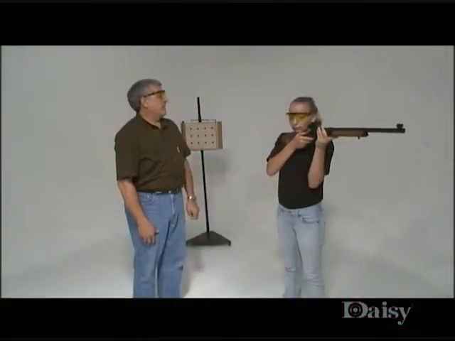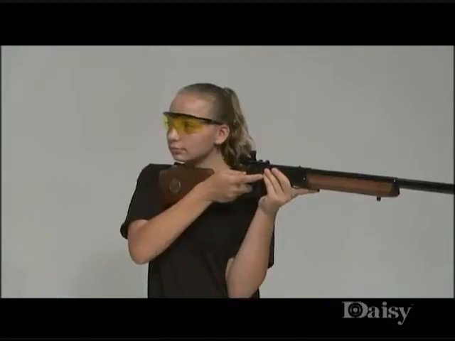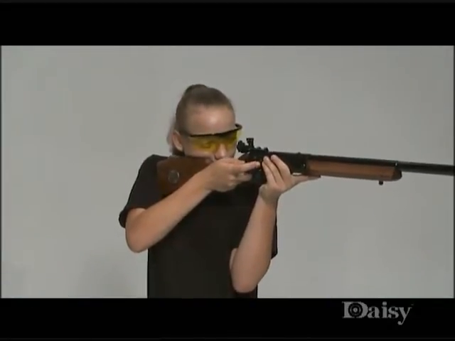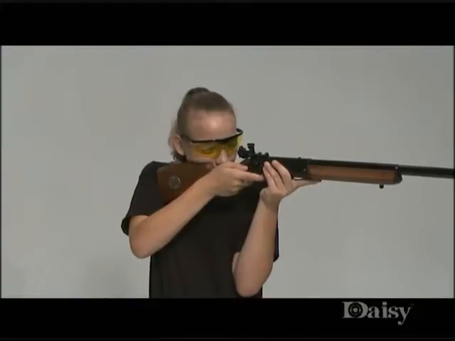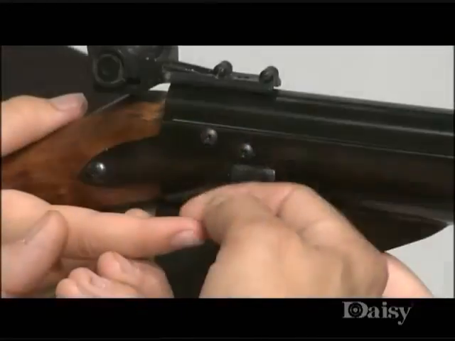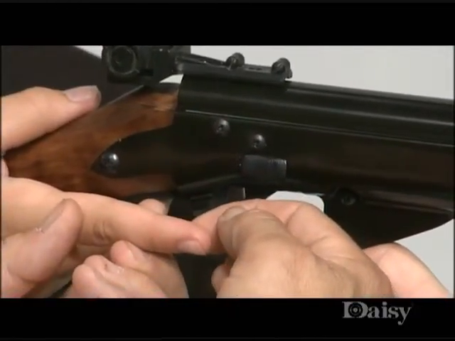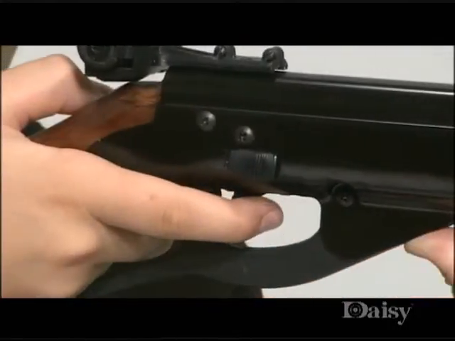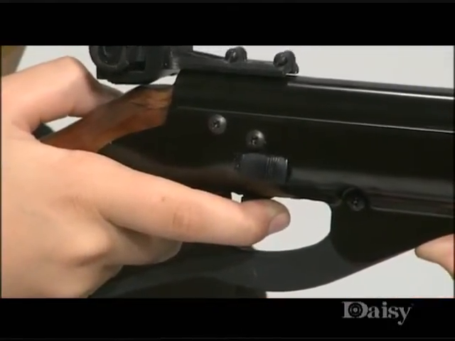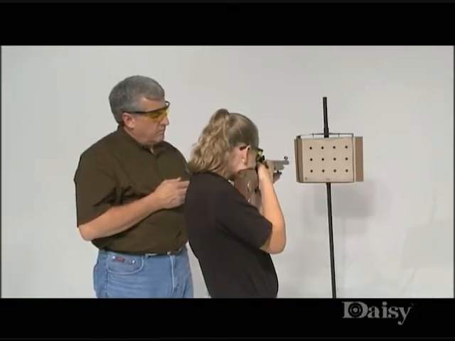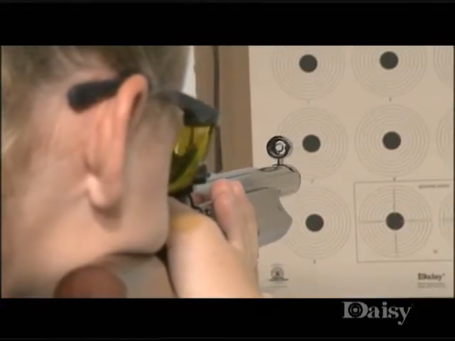Instruct the shooter to take a larger than normal breath. Let half of that breath out and hold the remaining breath. While holding the remaining breath, sight the gun and squeeze the trigger. The trigger should be squeezed with the pad of the first finger in front of the first joint, pulling steadily and straight back toward the eye of the shooter. If the trigger is jerked or squeezed quickly, the shot will hit to the right of the bullseye.